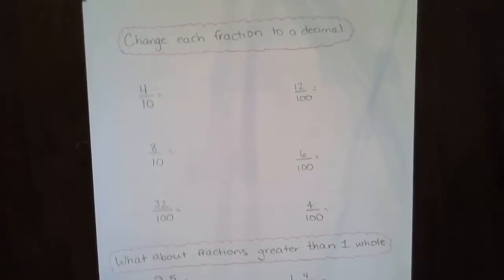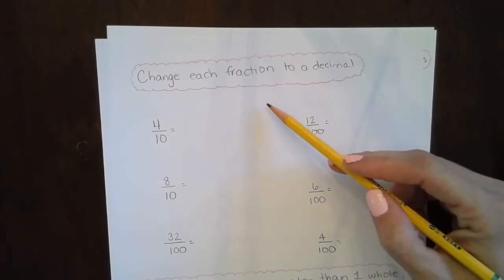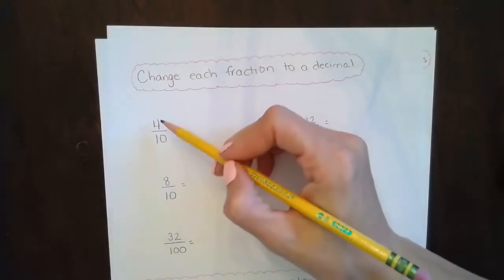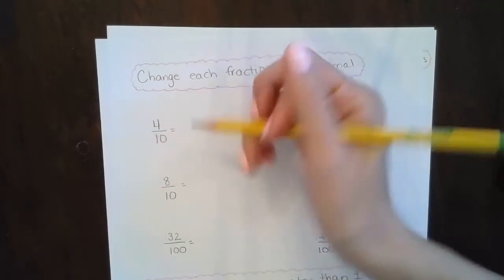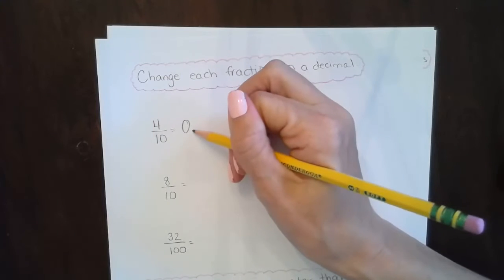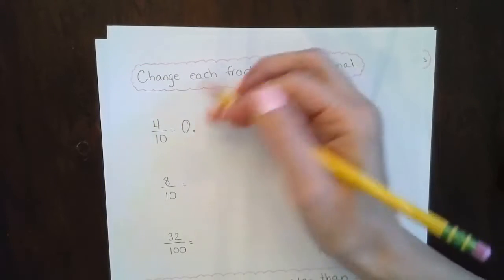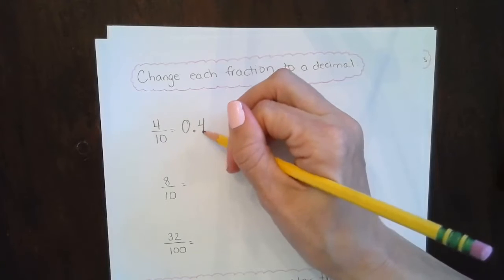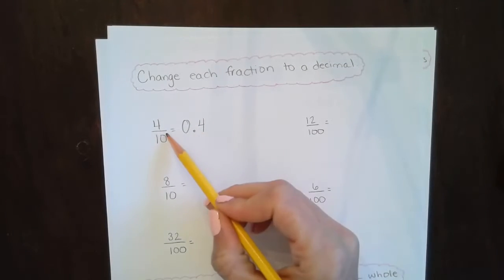Okay. Now let's try that the other direction. So now we're going to go from fractions to decimals. So 4 tenths, let's think about what that would look like. Well, we have no whole numbers, we can see, so I can put my 0 there. And now the first place here is the tenths. So I'm going to write 0.4, and think to yourself, that is pronounced 4 tenths, just like this.